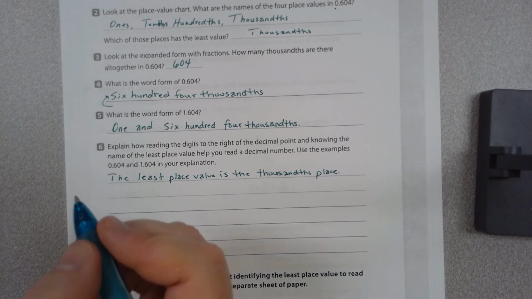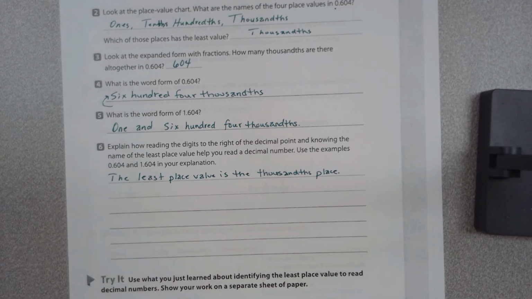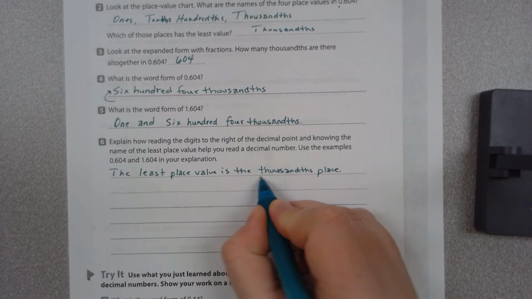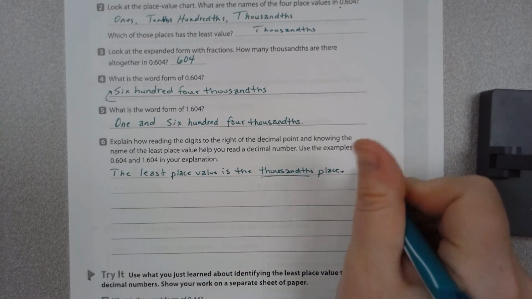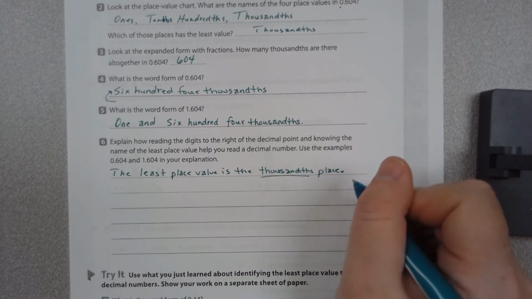Because it's true. And knowing that the 6 is in the thousandths place tells you how you're actually going to say that number. Now, the digit after the decimal point tells you how many of the smaller units there are. So, the decimal point tells you how many. Okay. So basically, this number right here tells you how many parts there are. Okay.